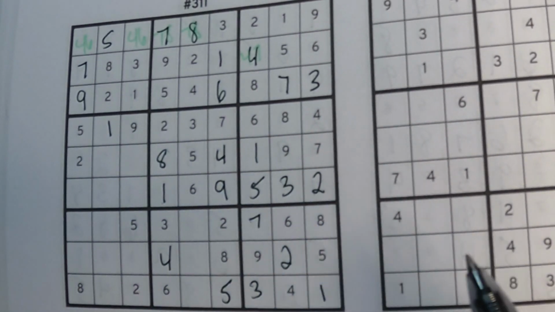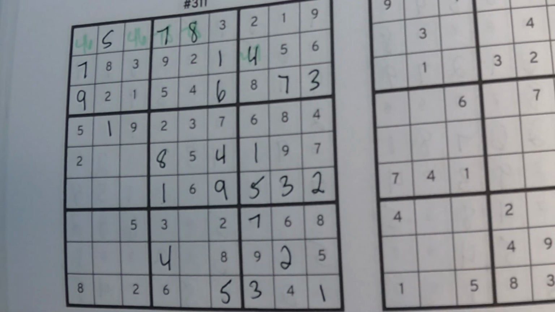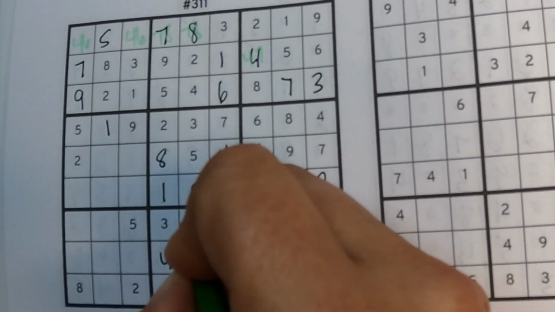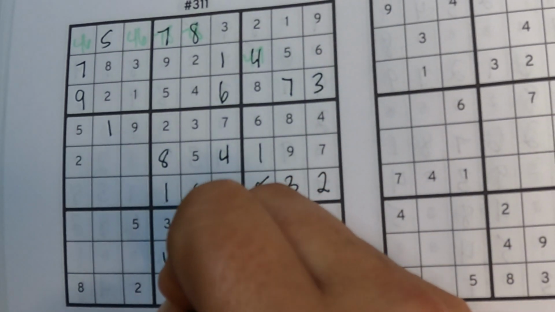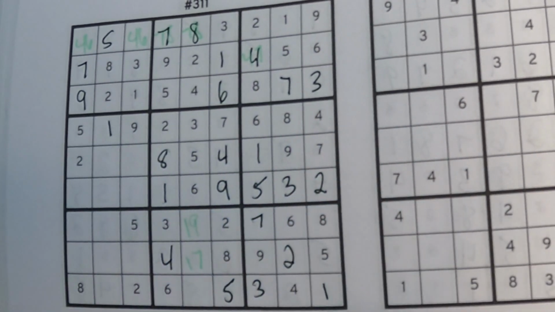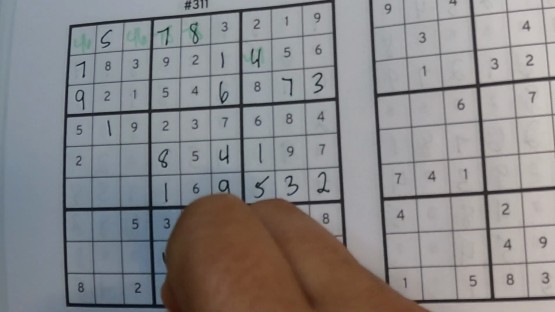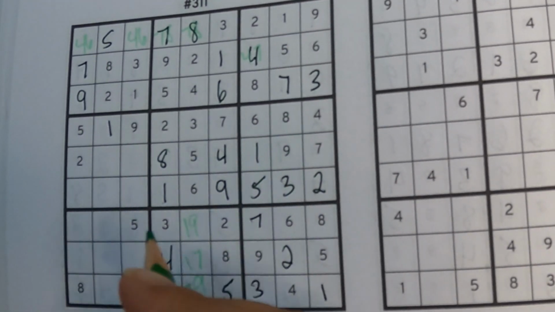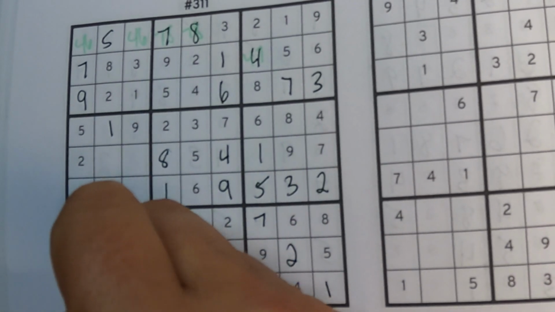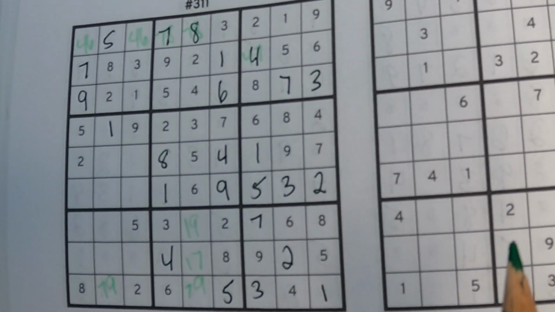For this box, we're missing 1, 7, and 9. We've got a 7 here, so 1, 9. 9 here, so 1, 7. 1 here, so 7, 9. For this row, we're missing 7, 9, and I don't see any help, so 7, 9.